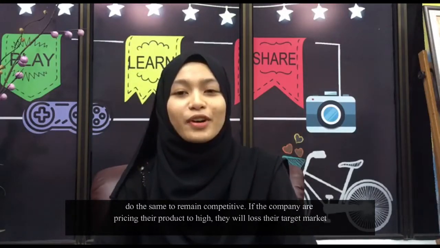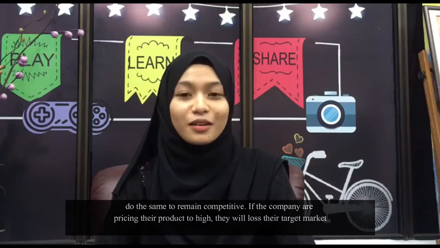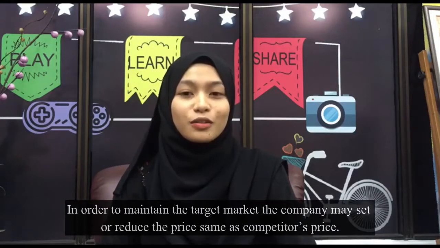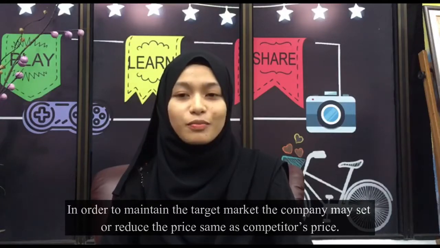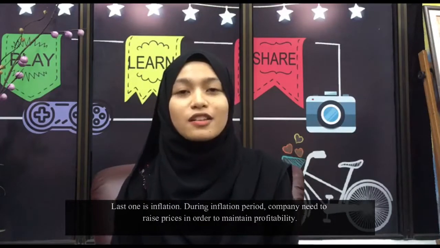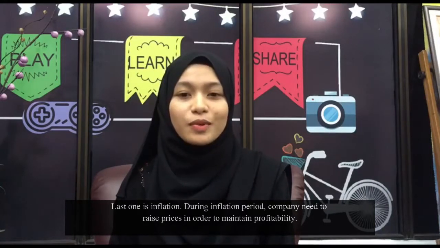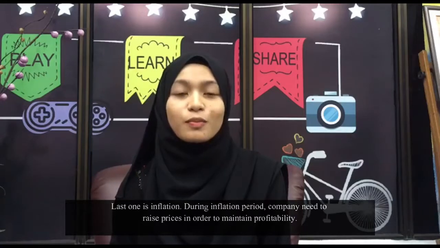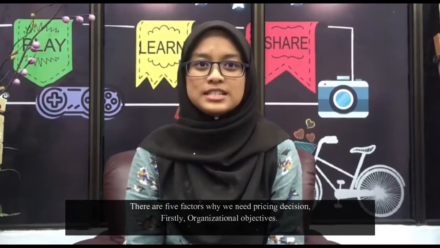If the company is pricing their product too high, they will lose their target market. In order to maintain the target market, the company may set or reduce the price the same as competitors' price. Okay, the last one is inflation. During inflation period, companies need to raise their price in order to maintain the profitability. Okay, there are 5 factors why we need pricing decision.